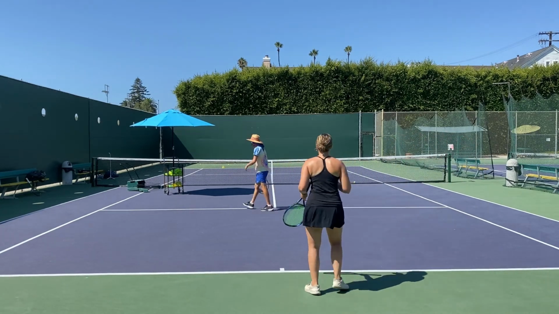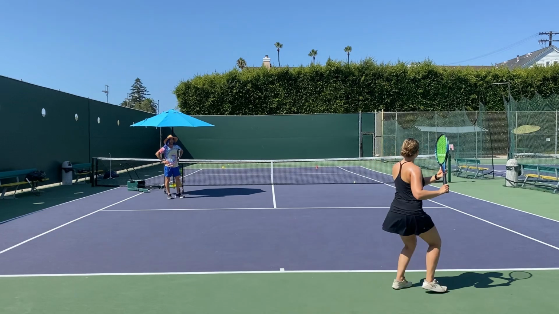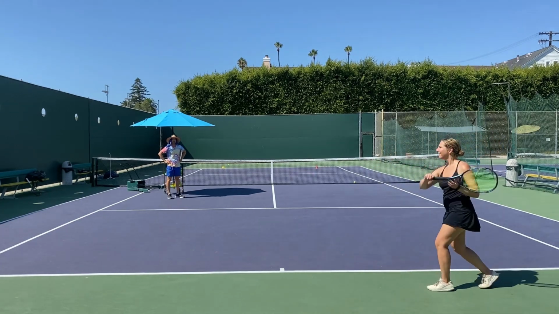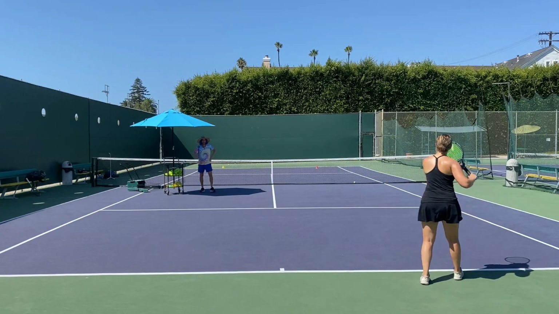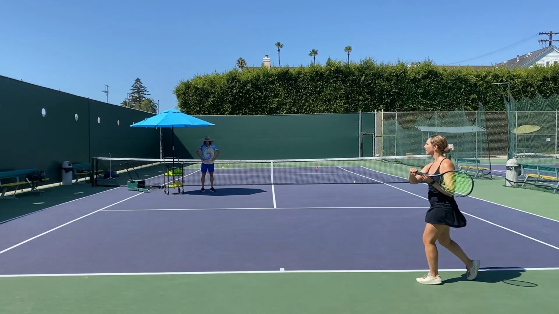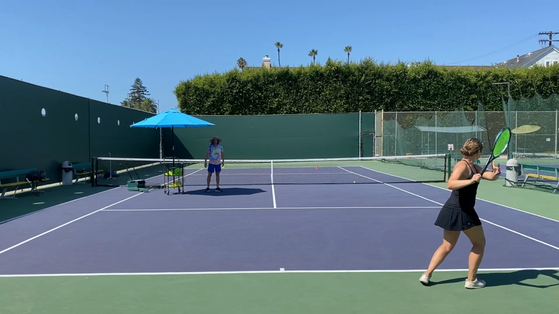Practice it again. Go practice it on your own right now. Go keep trying to find it. Perfect. That was beautiful. Go do it again. And let the topspin rotate you. Do it again. Good. Again, don't let the swing pull that foot off the ground. Let the racket swing first.